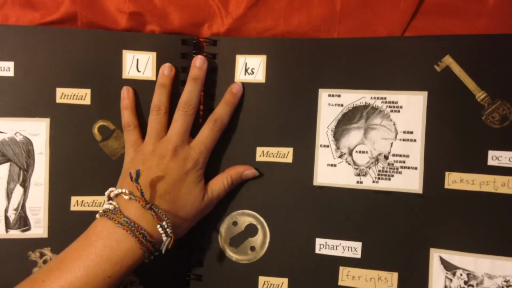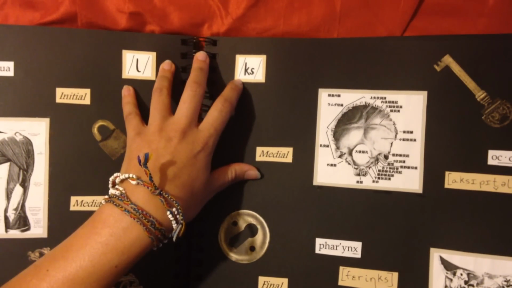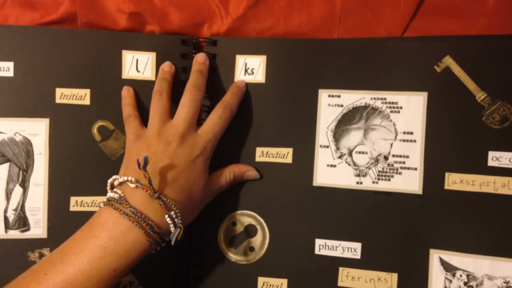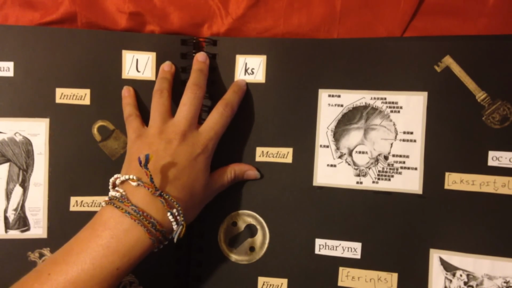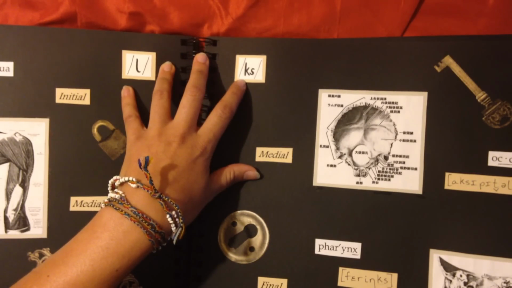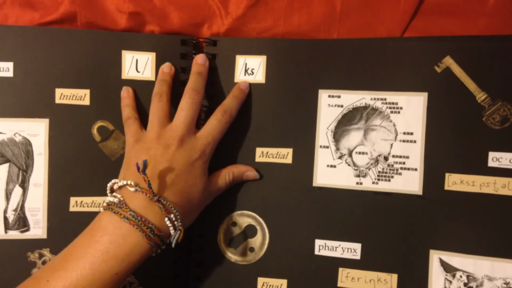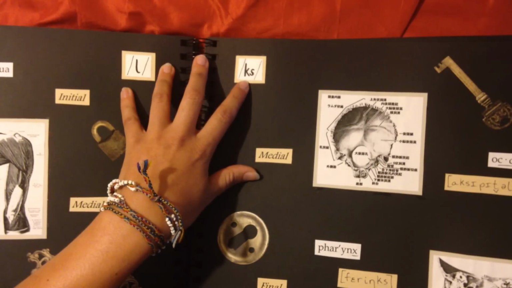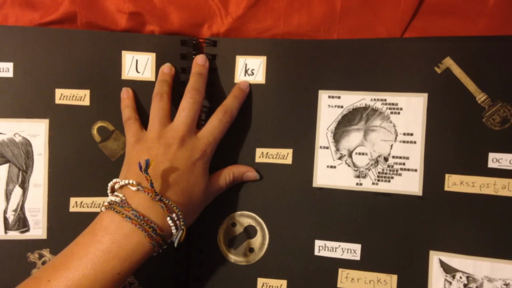Okay. This one is x. X. This is normally what we write with an X symbol in English, but in phonetics we literally write it as KS, which is literally the sound you're making. X.